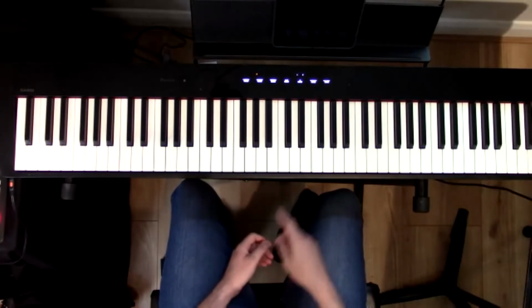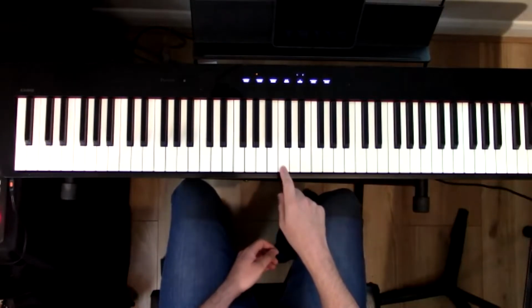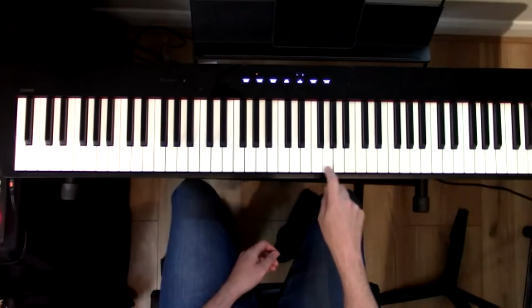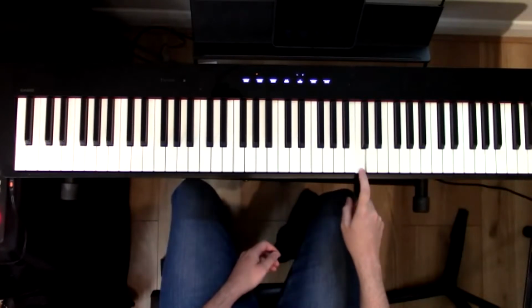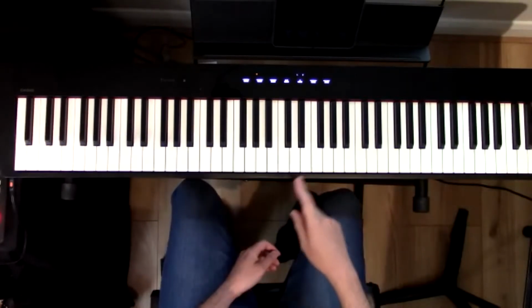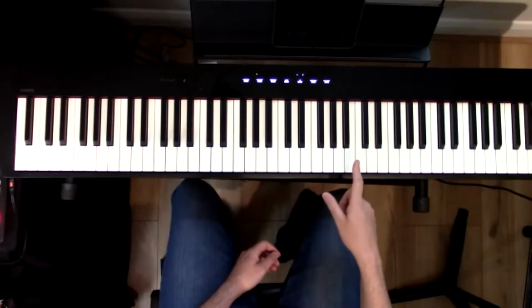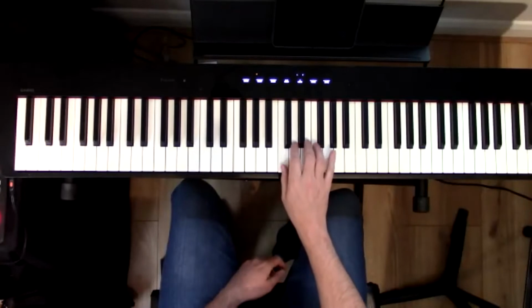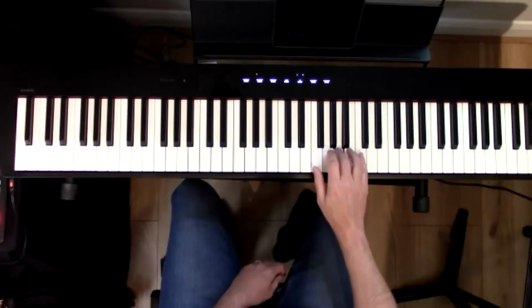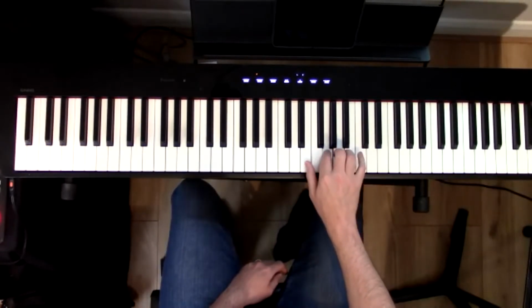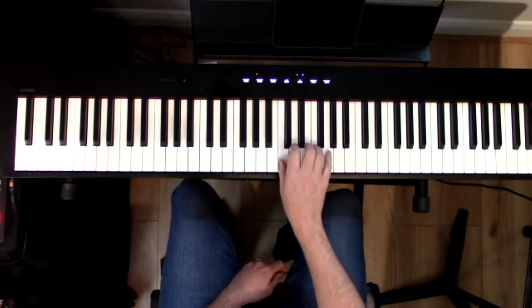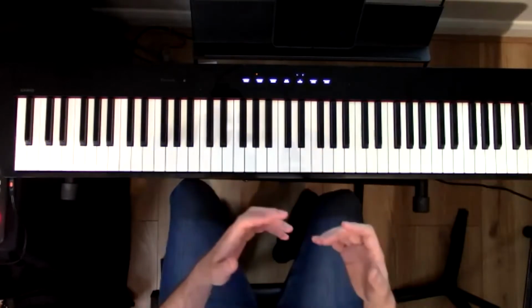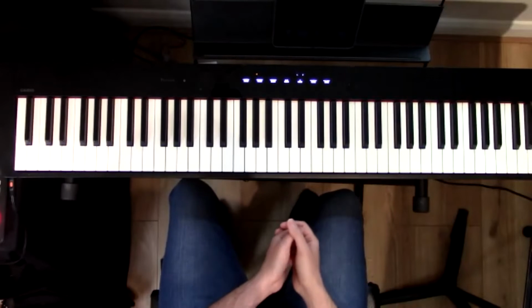We could explain that from a C major scale, let's remove note number 4 and note number 7. So now we have this. And there's our C major pentatonic.